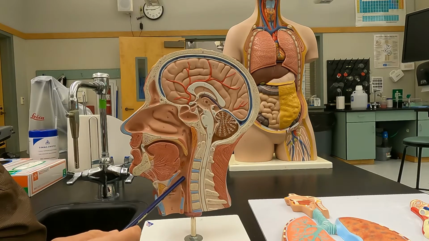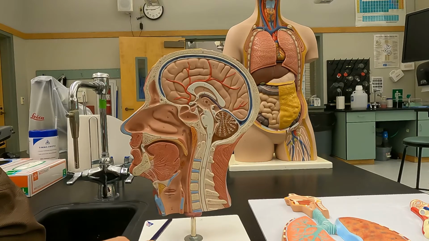Good, so air moves down the larynx, and the epiglottis by default is in an open position so that air can move down across the larynx and into the structure right below it, which is what? What's the next structure? The trachea, good. And the trachea is the beginning of the lower respiratory tract.